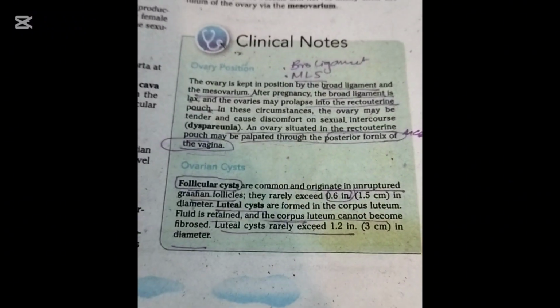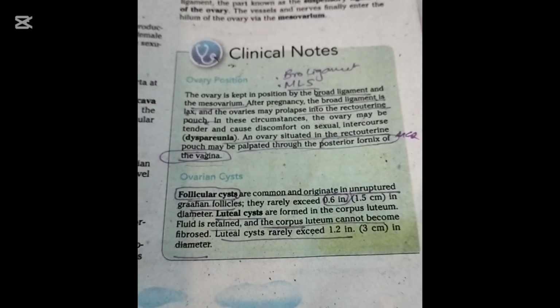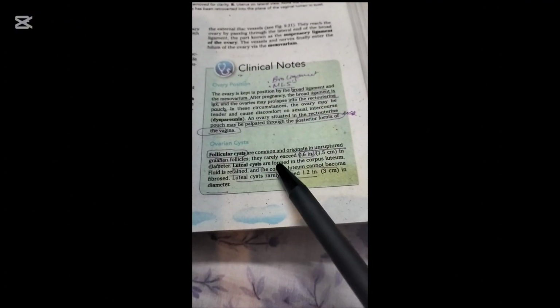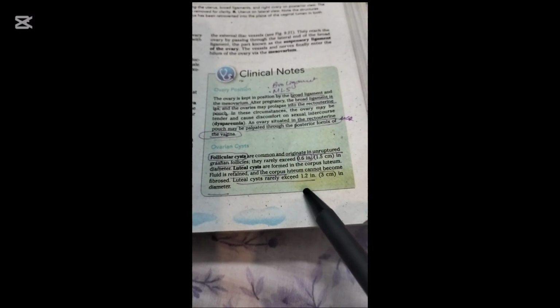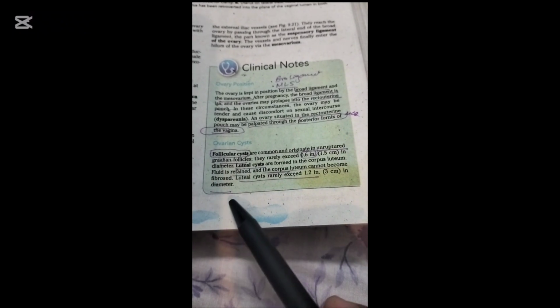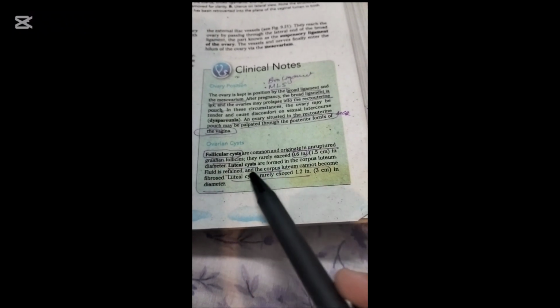Now let's talk about ovarian cysts. Follicular cysts are common and originate from ruptured Graafian follicles. They rarely exceed 0.6 inches in diameter. Now let's talk about luteal cysts, which rarely exceed 1.2 inches in diameter. So luteal cysts are going to be bigger. Luteal cysts are formed in the corpus luteum. Fluid is retained and the corpus luteum cannot be fibrosed.